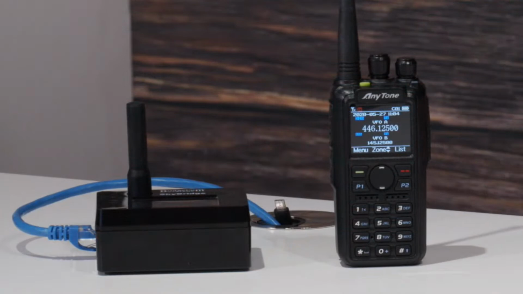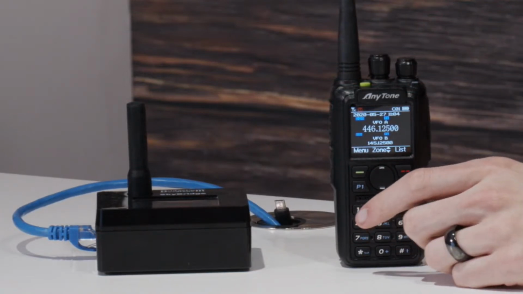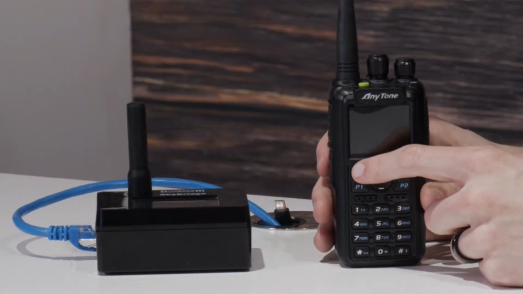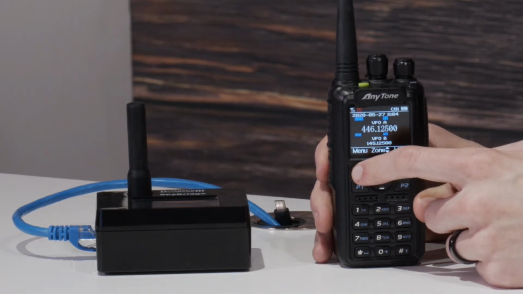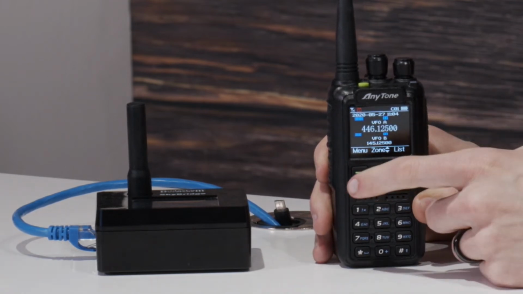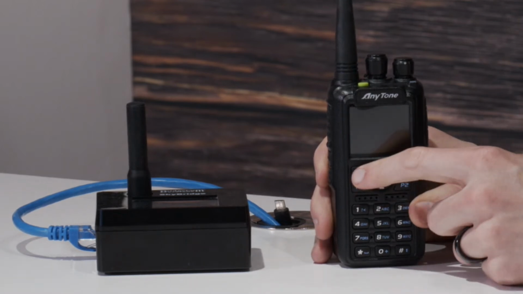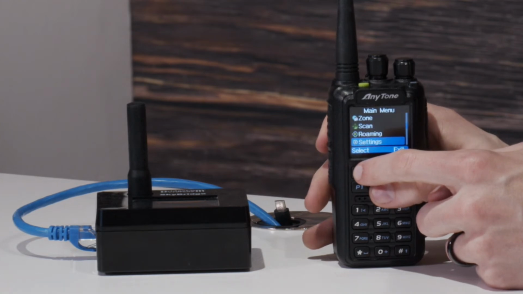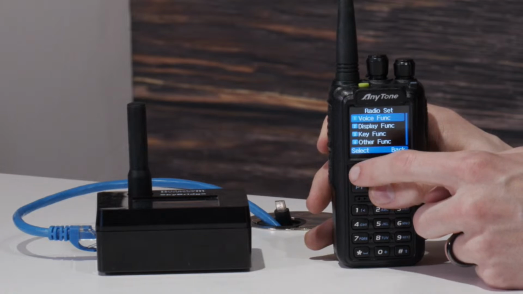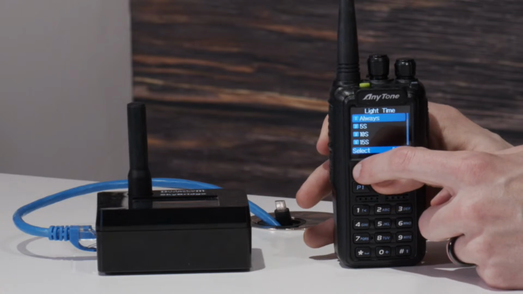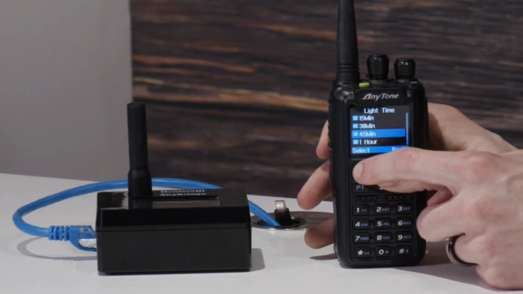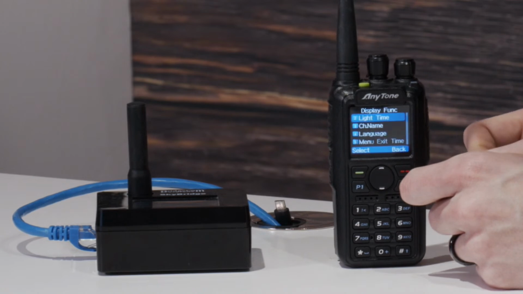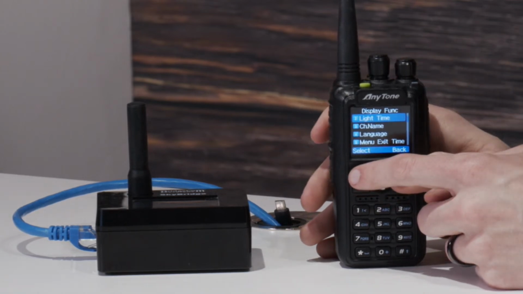So we have our radio here. First thing we want to do, I like to change a couple things just to make it easier to use. Like the timeout, this is going to time out really fast. So I like to increase that so it doesn't. So we'll just go in here to menu, scroll down to settings. And let's see, I believe that's under radio set and display function. I'm just going to change that light time to be either always, or we'll do like 45 minutes. That's good for me. That way I won't kill my battery if I leave it on accident. That way it doesn't time out on us.